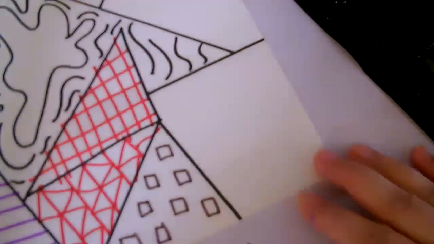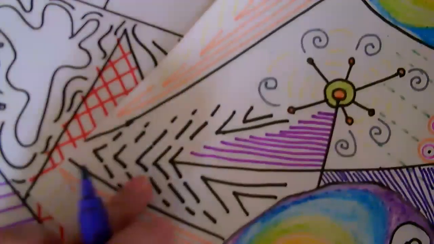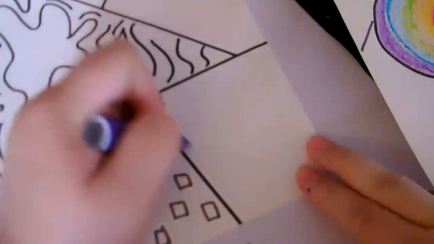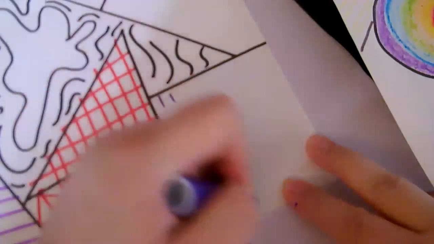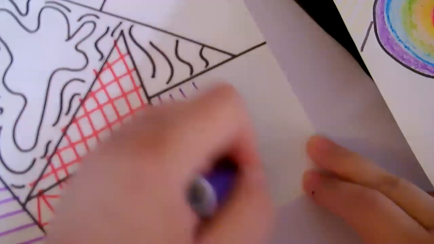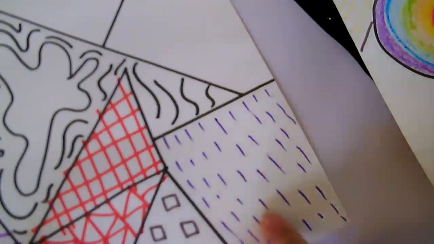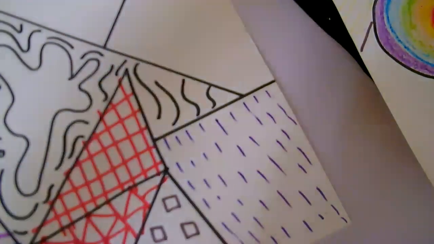So you can do something like this, just kind of a made up thing with dashed lines. Let's do dashed lines. Okay, that one's fine. It almost looks like hair. I don't know why.